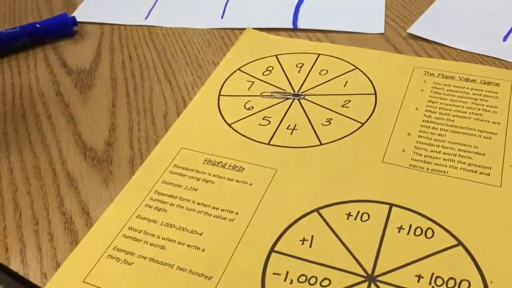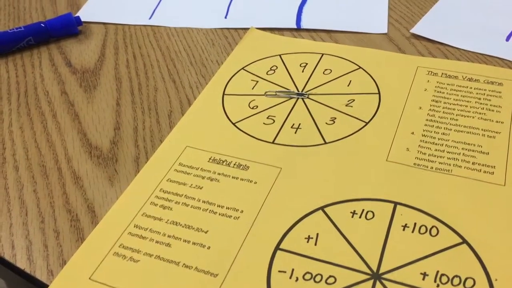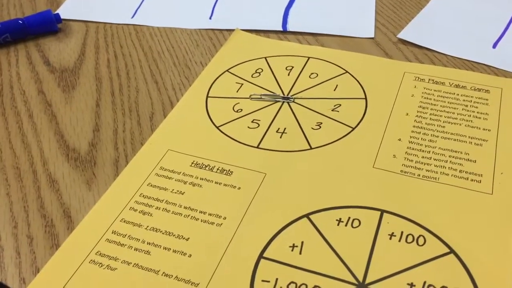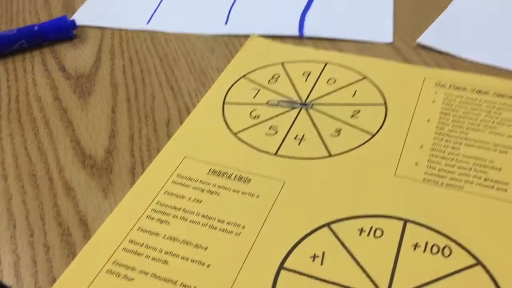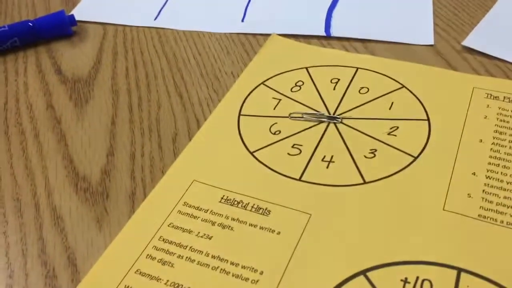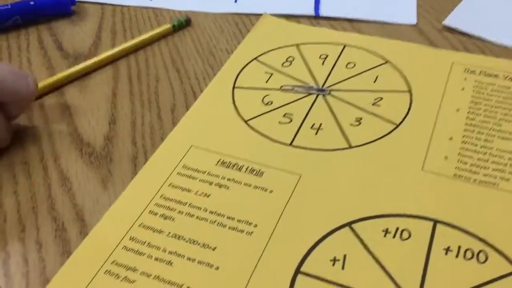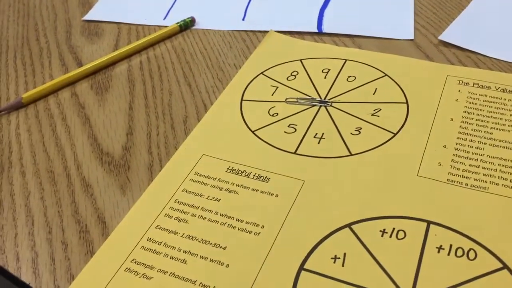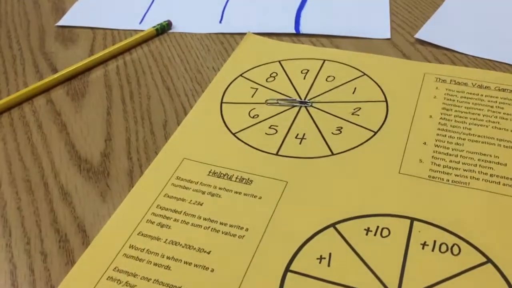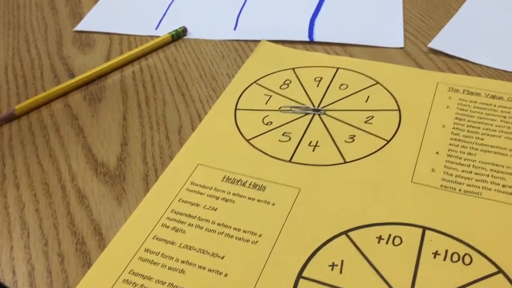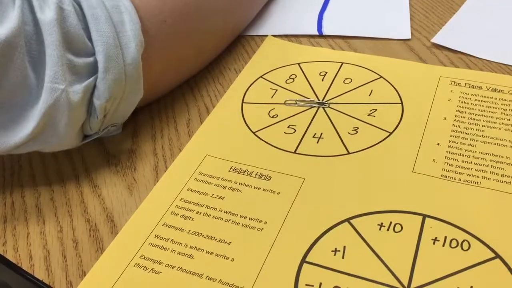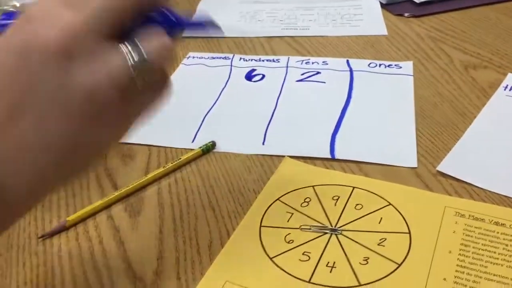Now, if it lands on a line between the 7 and the 6, then you can spin it again, or you can take the lower number. You can take either number. I'm going to take the lower number because I'm going to be a team player. Awesome. Scholars, I don't know. Okay, I'm going to put it in the hundreds. I'm just going to hope for the best with the thousands.